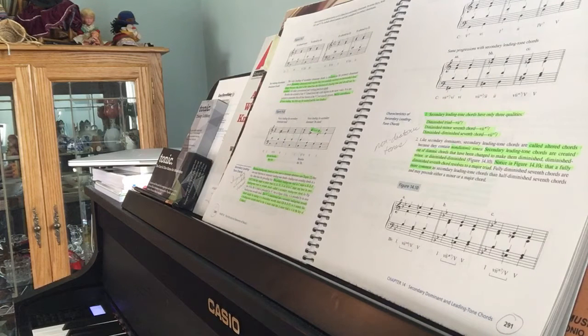Because in C major, if you go D, F sharp, A, that F sharp is a non-diatonic tone. It doesn't belong in the key of C. But you need it in order for that D, F sharp, A to be the 5 of 6.